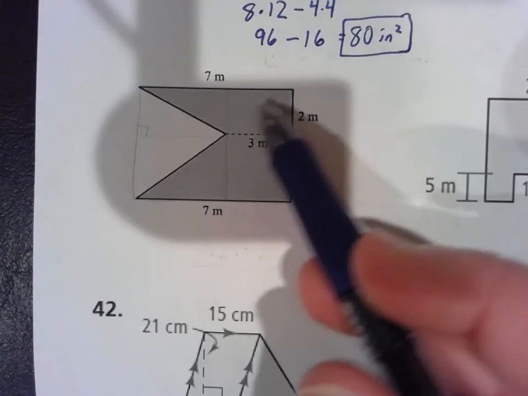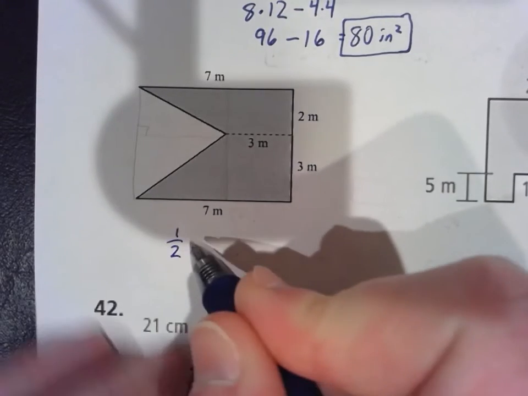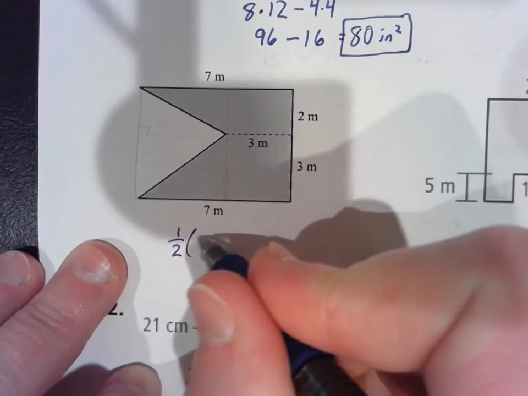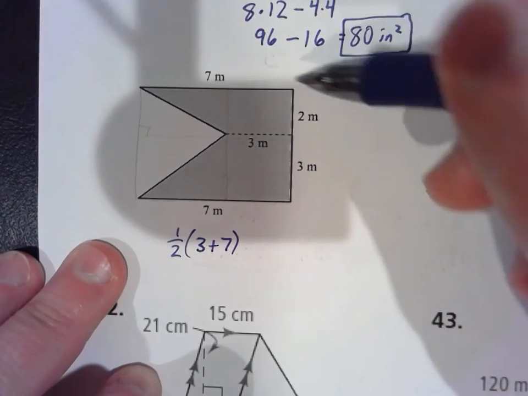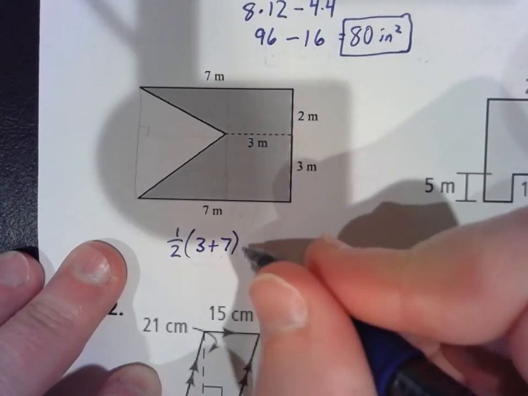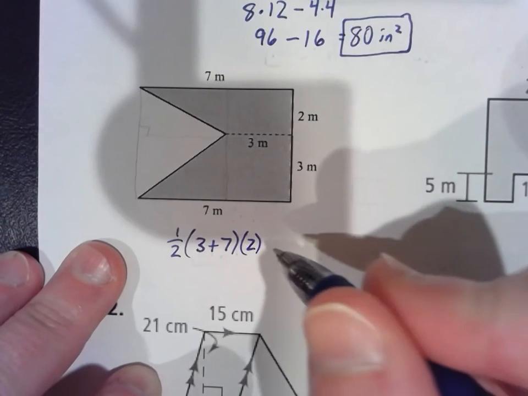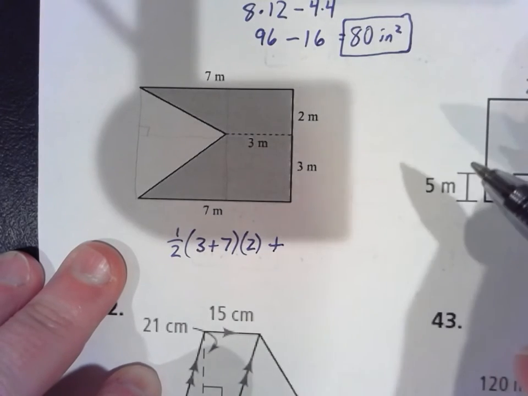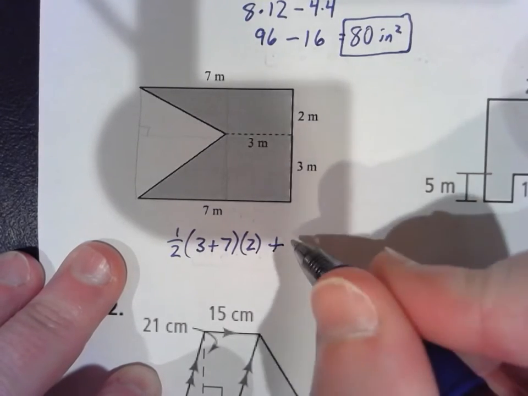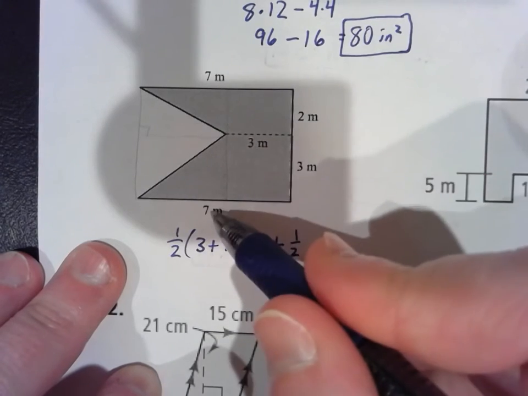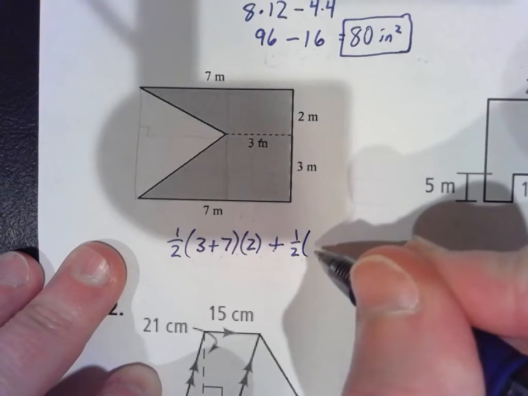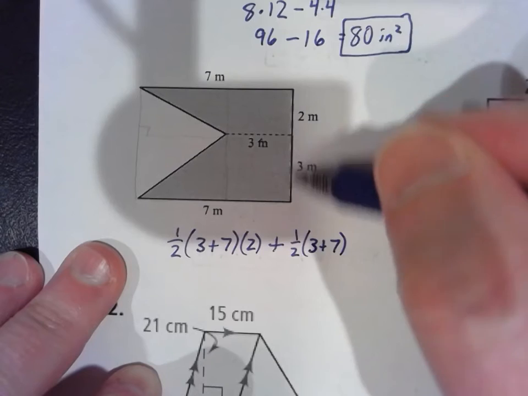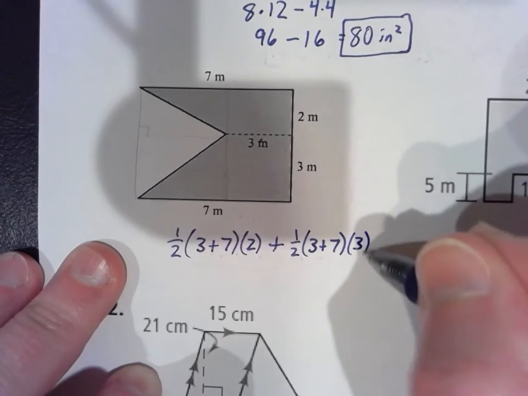So this top trapezoid, the two bases, the two sides that are parallel, are 3 meters and 7 meters. So I add the two bases together, and the height of that trapezoid is 2 meters. And then we have the second trapezoid on the bottom, and so base 1 plus base 2, still the same base lengths, 3 plus 7, but the height of this one is 3 meters.